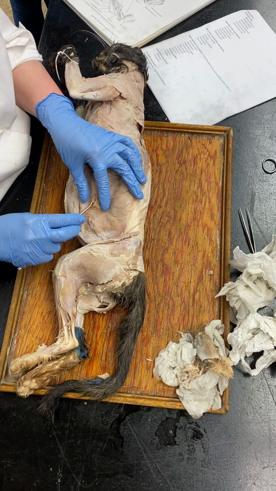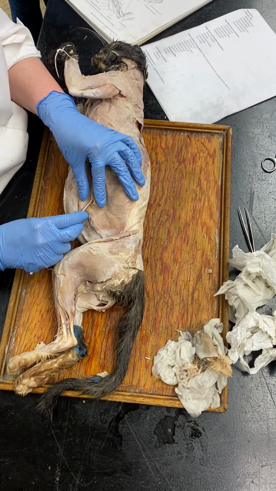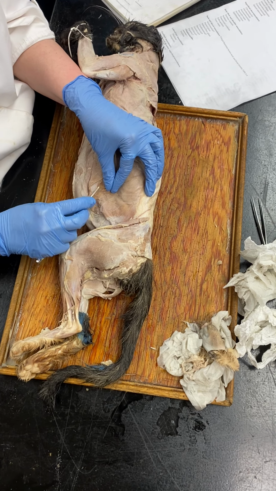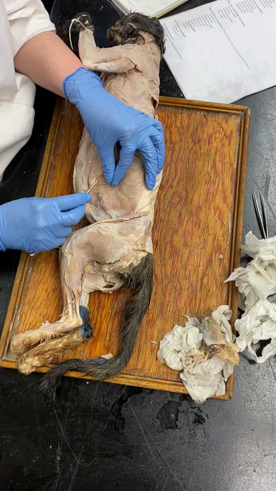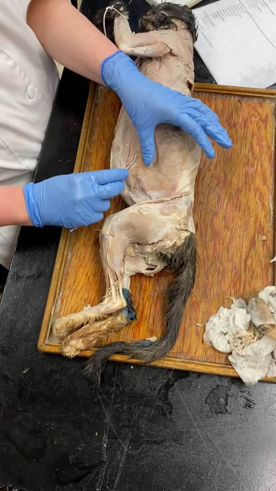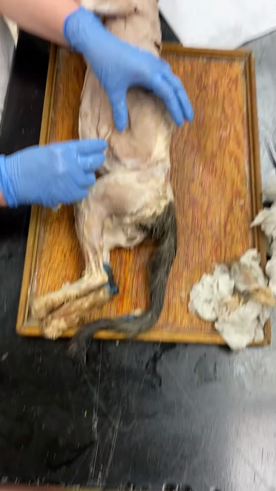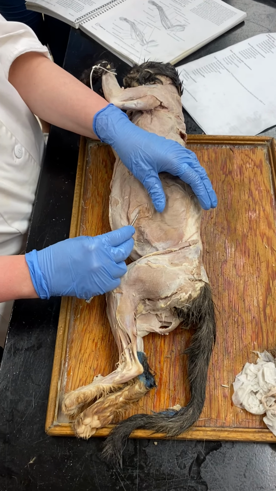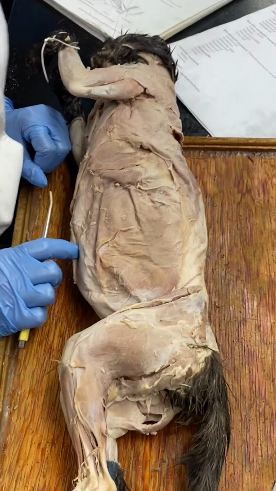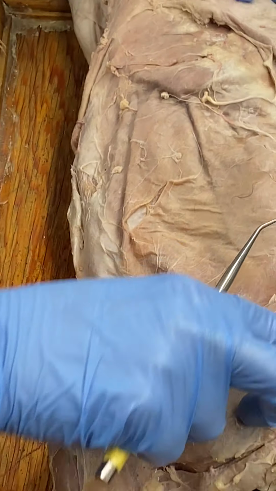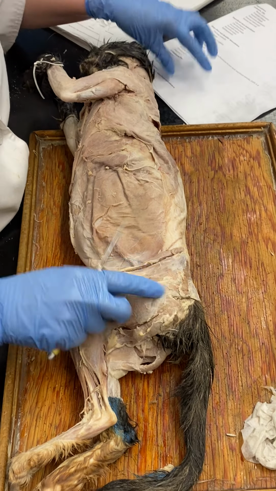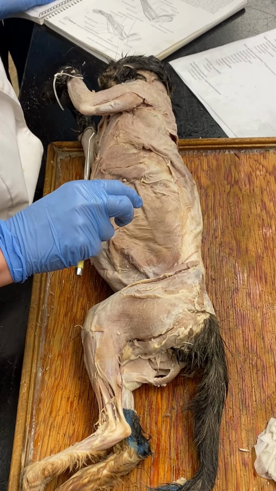You cut another little window very, very carefully. You see the fibers running in a slightly different direction again, and that is transversus abdominis. So it's transversus abdominis, internal oblique, and then external oblique. Okay. I don't have the ribs open, so I don't have the intercostals open. There we go. All right.